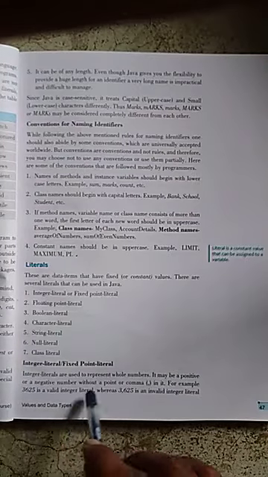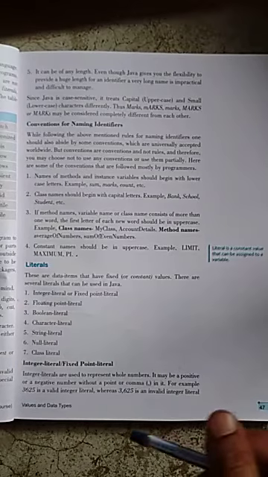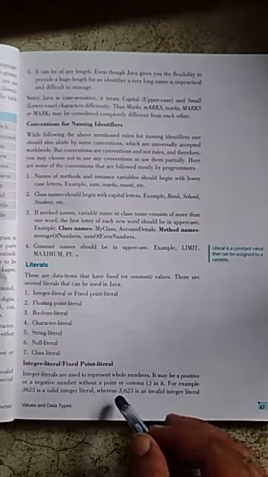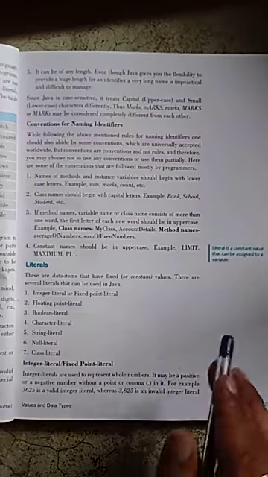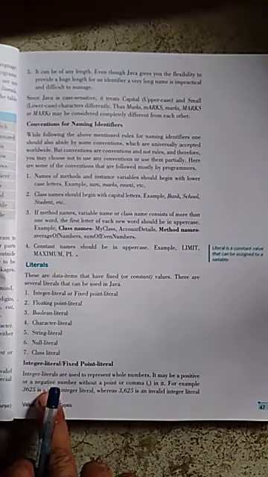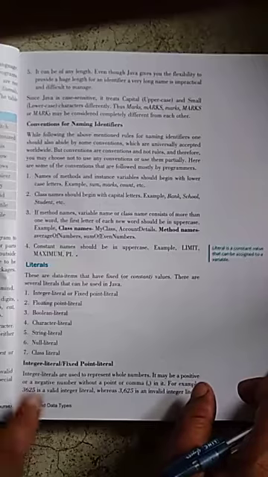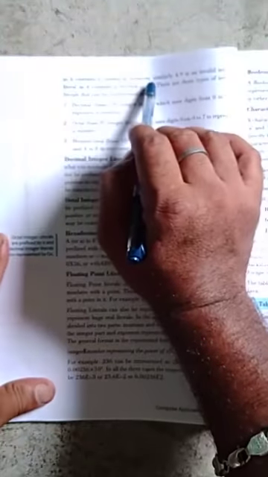3625 is a valid integer literal. This value is a valid integer literal, whereas 3,625 is an invalid integer literal, as it contains a comma in between.